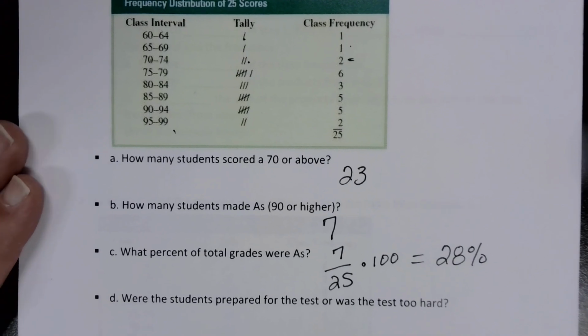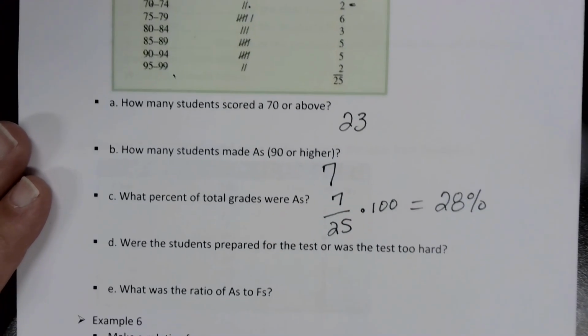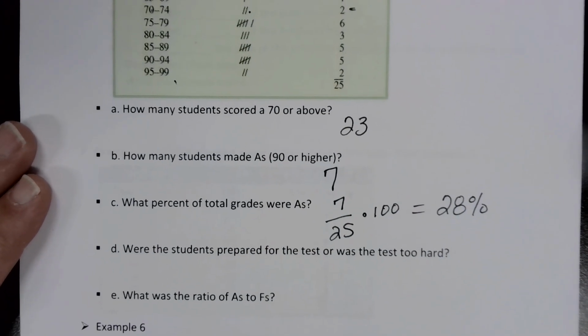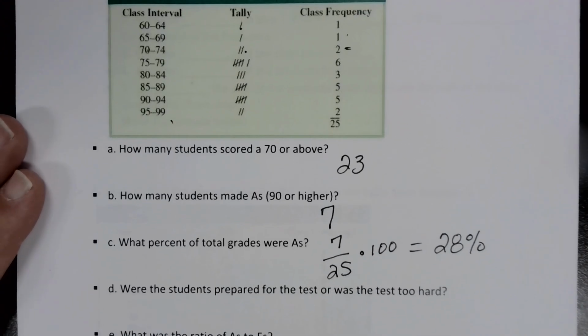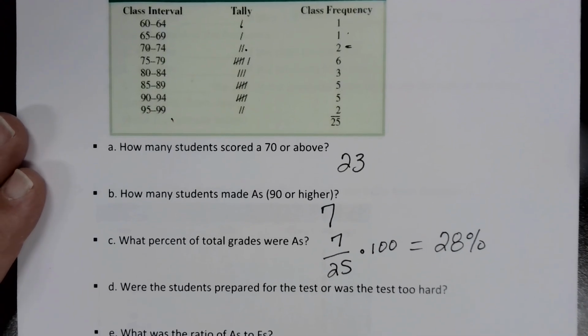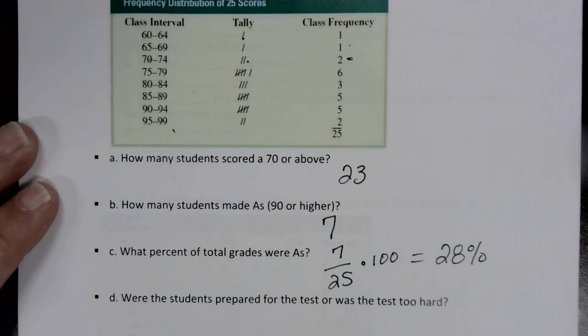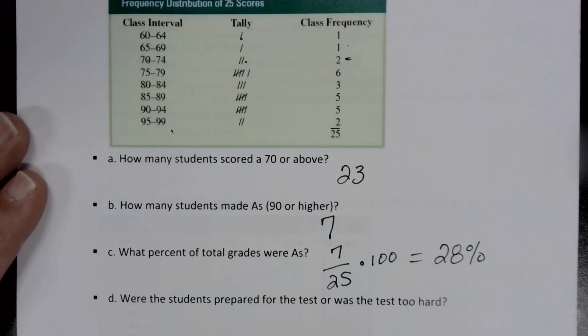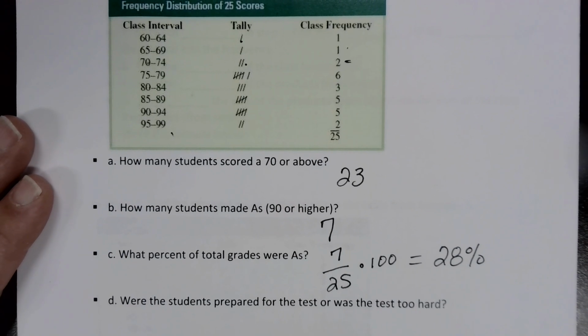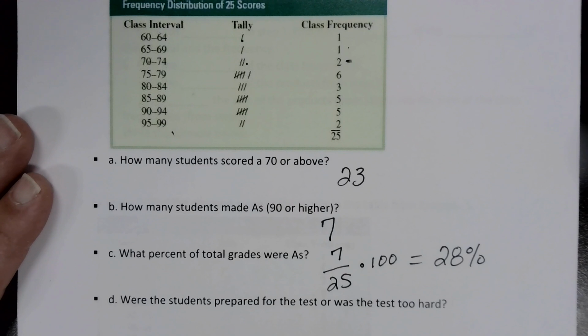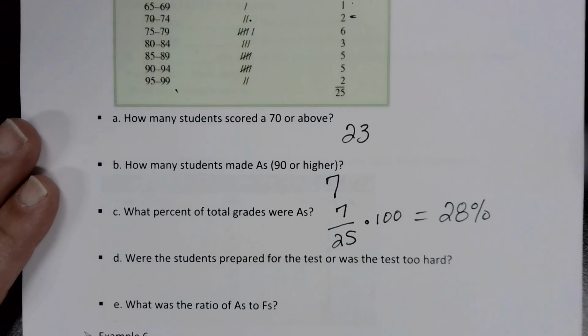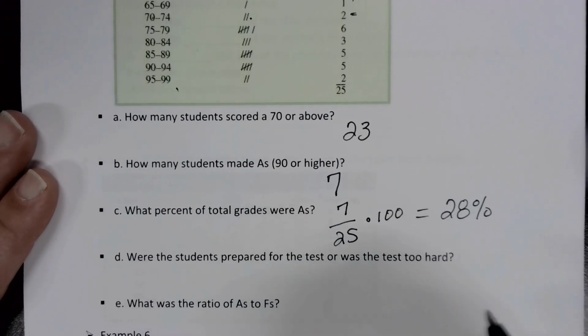Actually, in a class of 25, having 28% A's was pretty good. Were the students prepared for the test, or was the test too hard? I don't know. Looks to me like it was pretty good. Really, if I gave that many students a test and those were the scores that came back, no F's, and a huge majority of them, 23 out of 25, made a C or better, I would say that was a pretty good result.